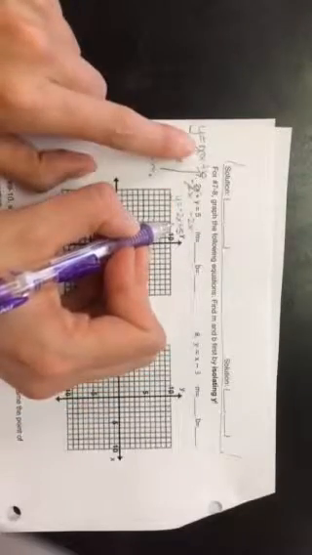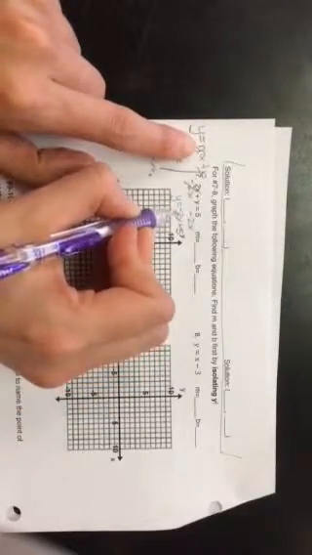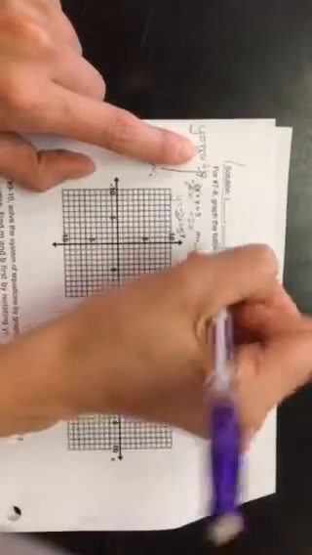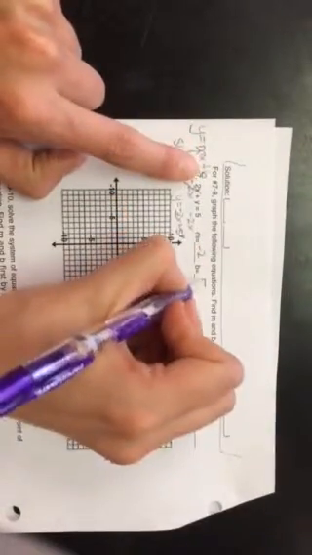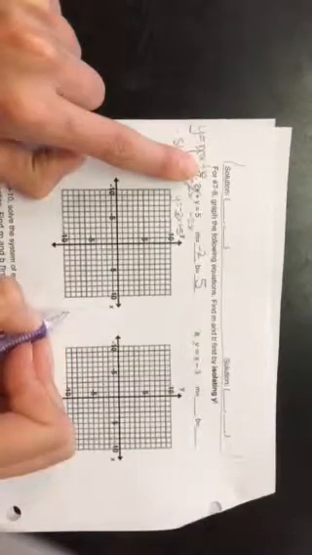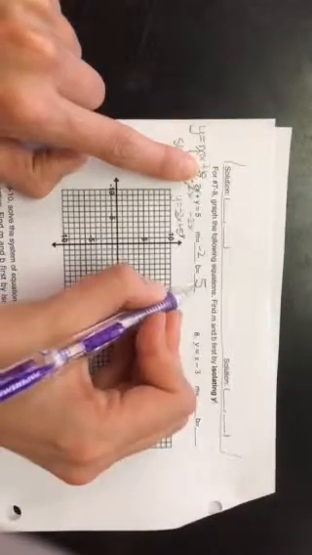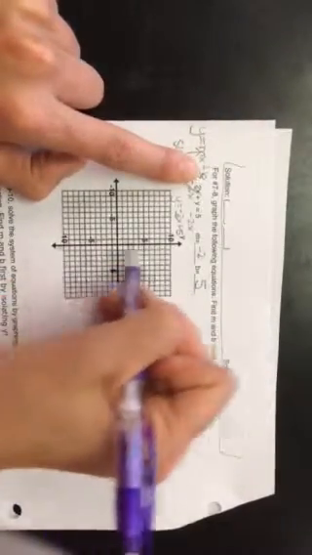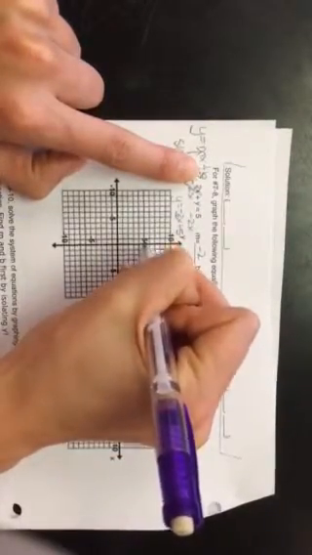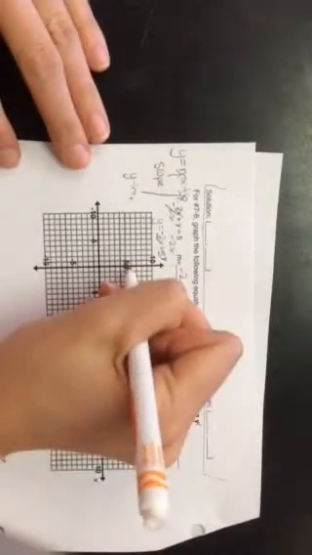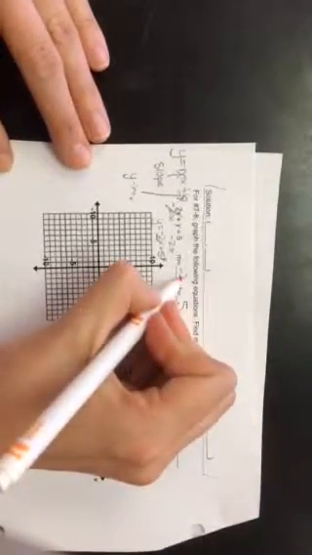So now it's in the right format. And I know that negative 2 is my m value. And positive 5 is my b value. So this positive 5 means that's my y-intercept. That's where it goes through the y-axis. So I'm going to put a dot at 5. And then I use the slope of negative 2.